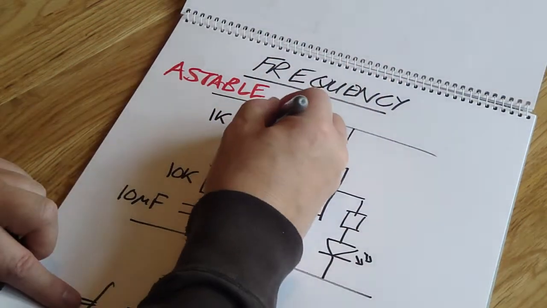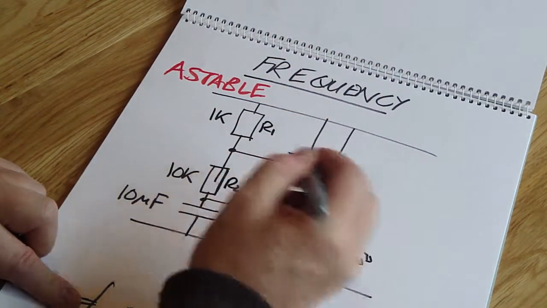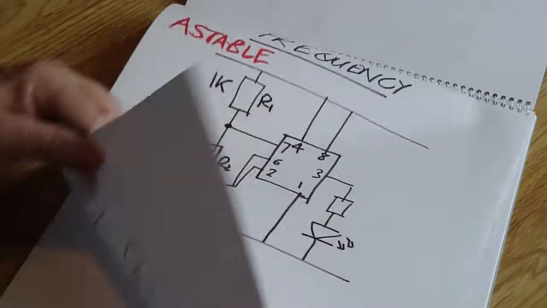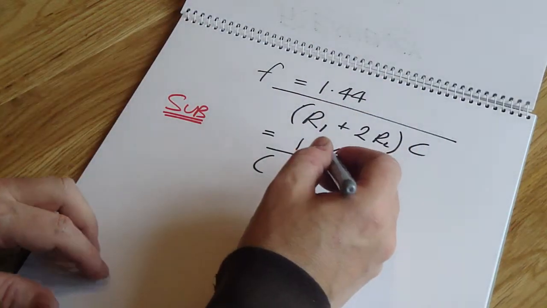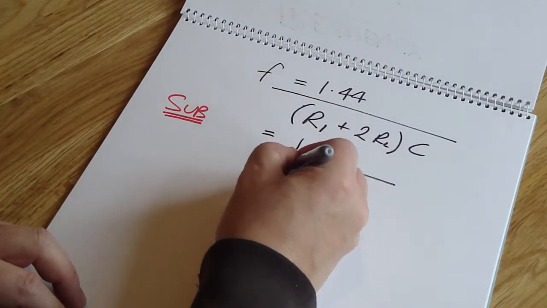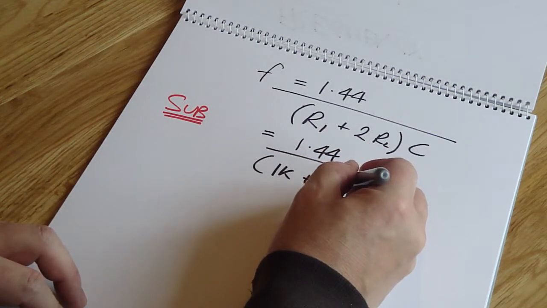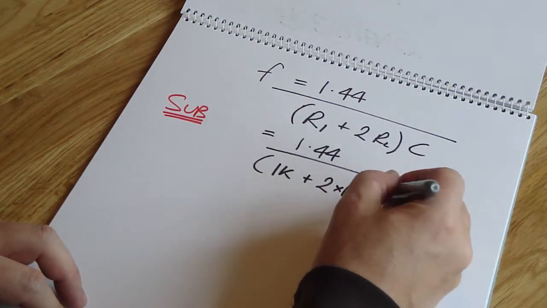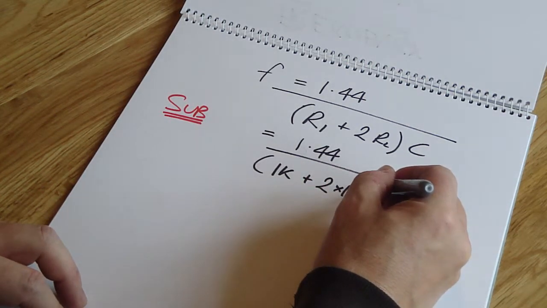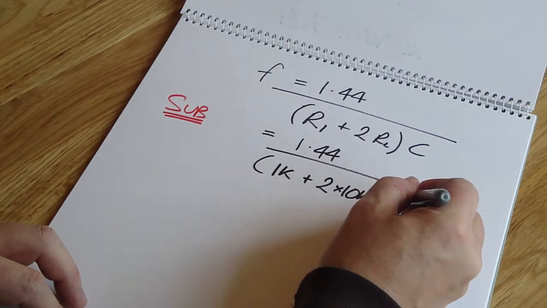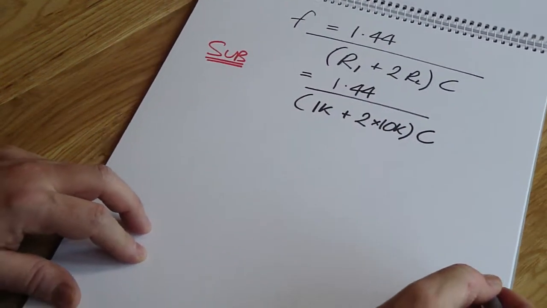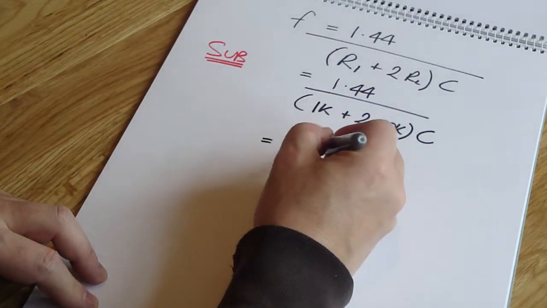Remember, this is always the position of R1, that's always the position of R2, and that's always the position of C. So R1 is 1K plus 2 lots of R2, which is 10K, so it's 2 times 10K, brackets C. Now doing the calculation, 1.44.